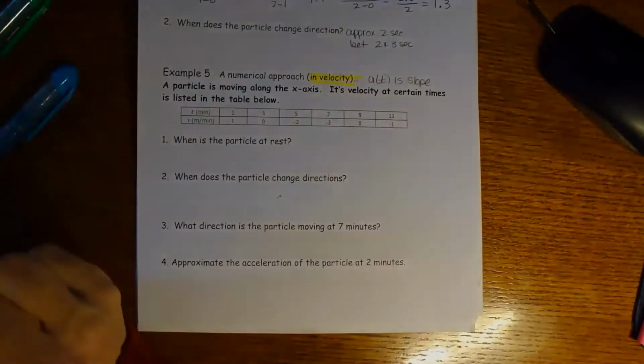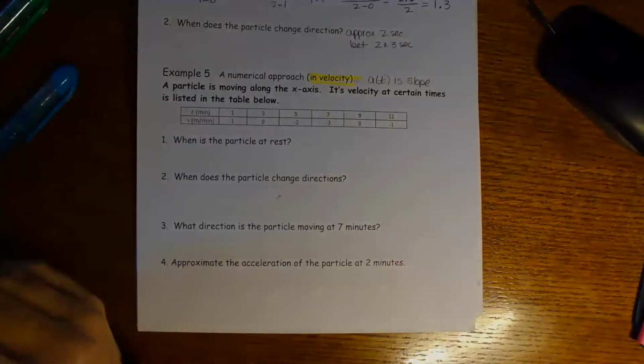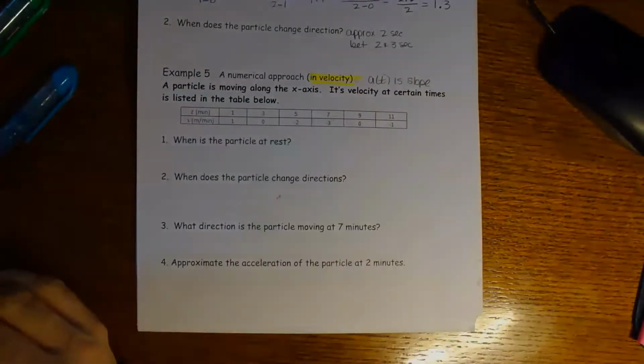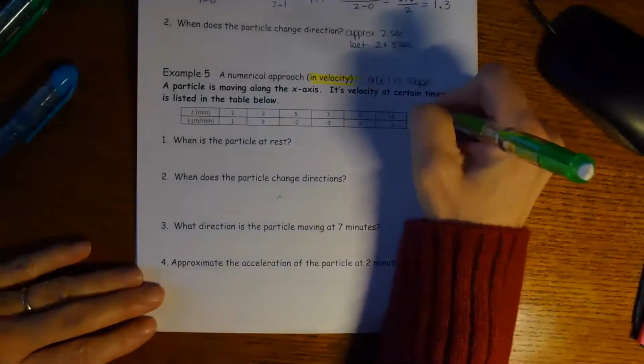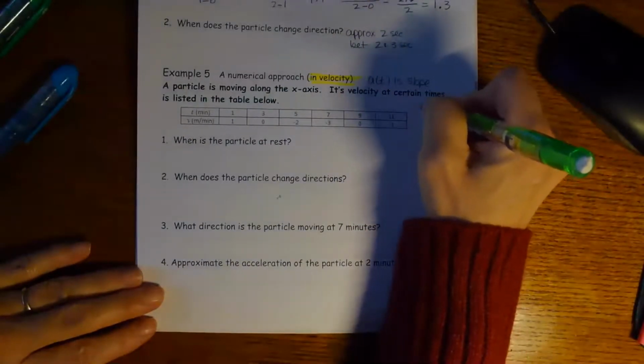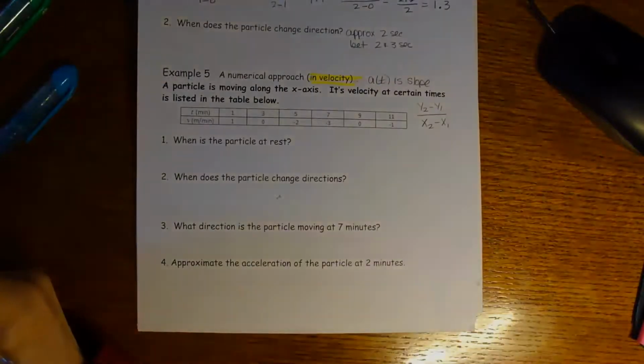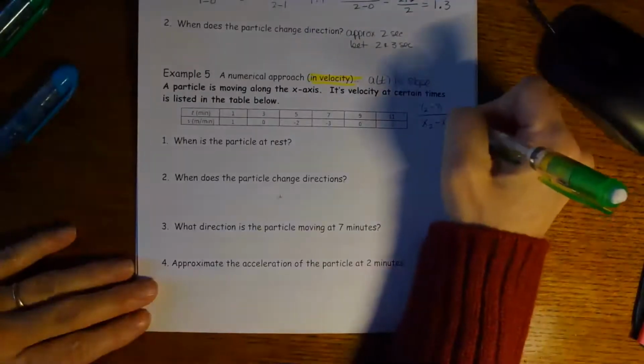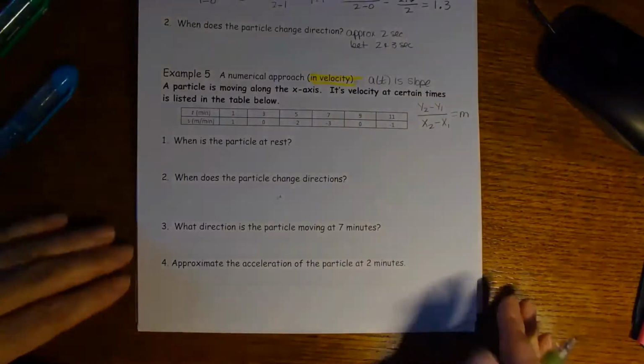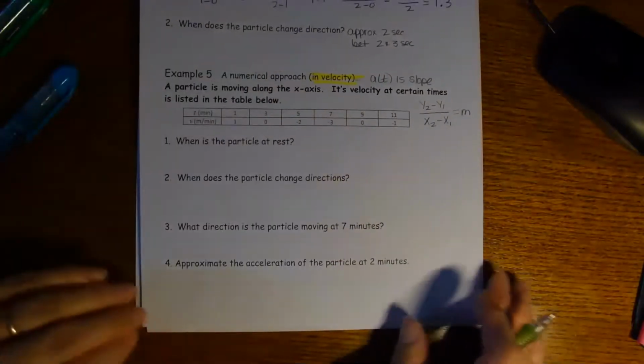Now velocity. This is a velocity graph. What I see is velocity. The slope is acceleration. What's the slope again? If I'm given individual points, I just use that slope formula, right? That's slope. Okay. When is the particle at rest?